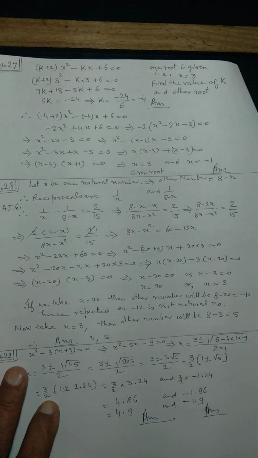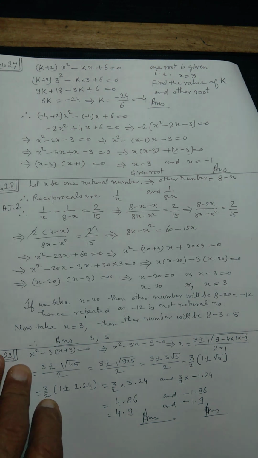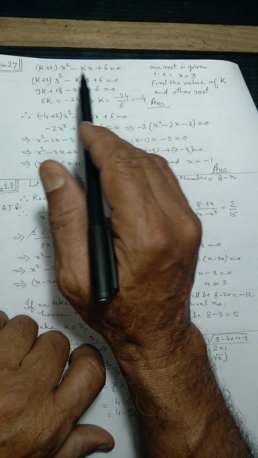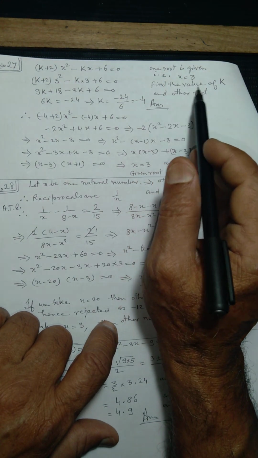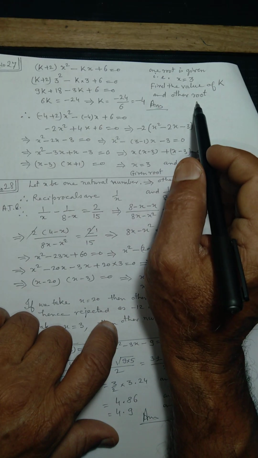Thus find the other root of the equation. The equation is given. One root is given, that is x is equal to 3. Find the value of k and the other root.